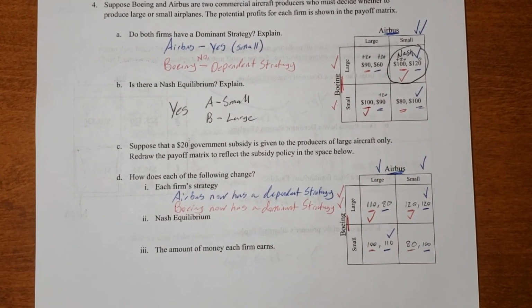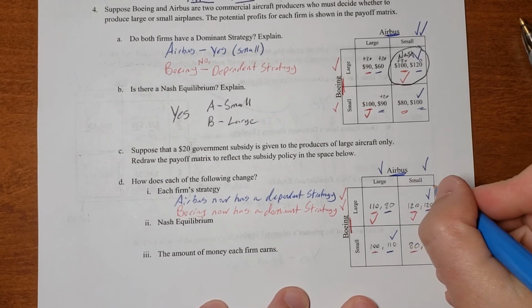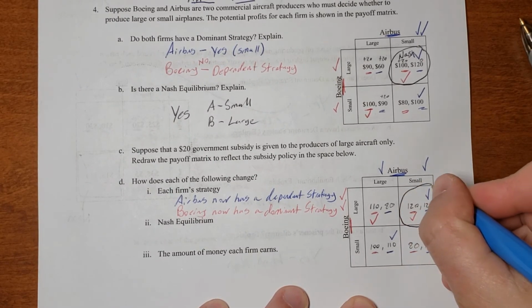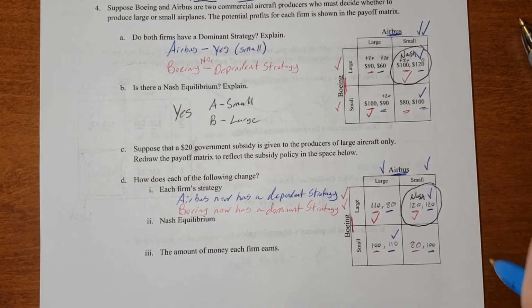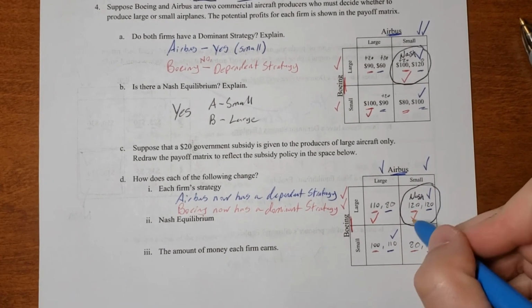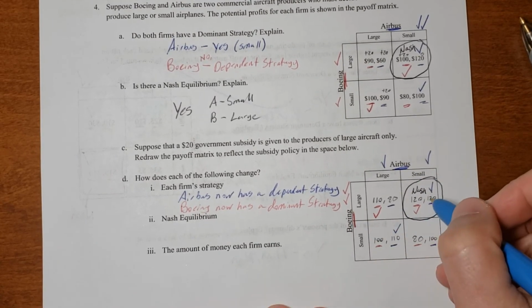However, this is kind of interesting. What about the Nash equilibrium? Well, interestingly, the Nash equilibrium is the same. It's here. What they produce is not going to change because we still see the two checks in the Airbus small, Boeing large box.